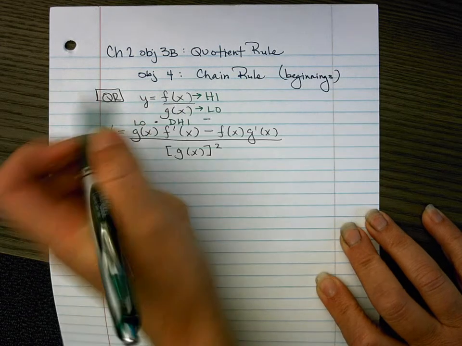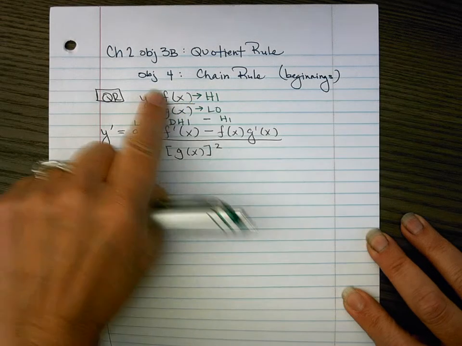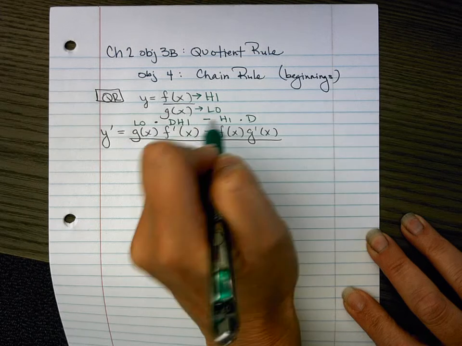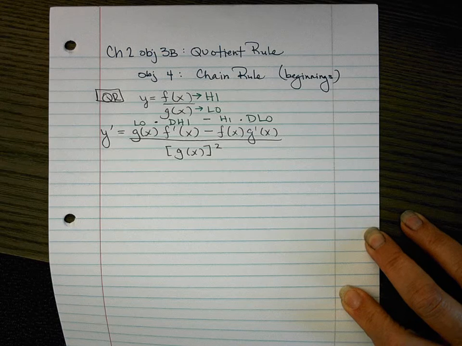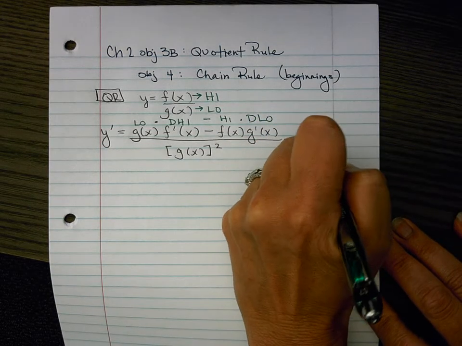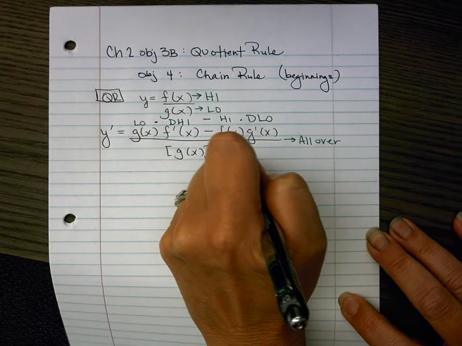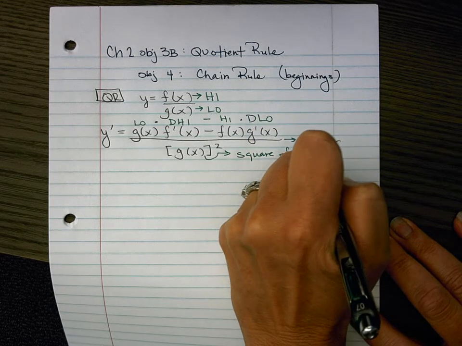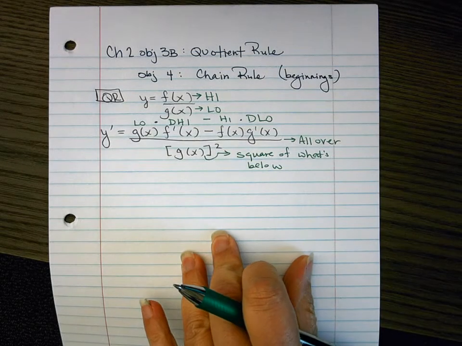And then minus high, the numerator, the way it's written, no derivative there, and then d low, meaning the derivative of the low. So low d high minus high d low, and then the fraction bar we say all over the square of what's below.